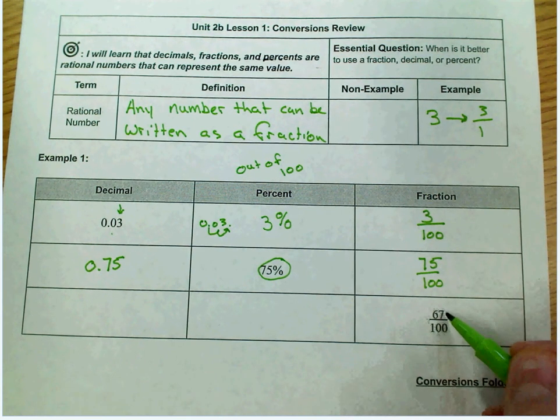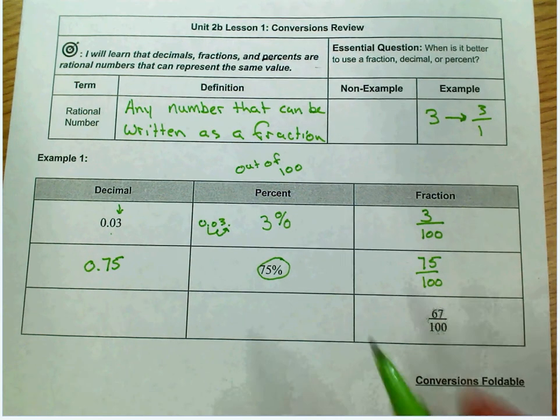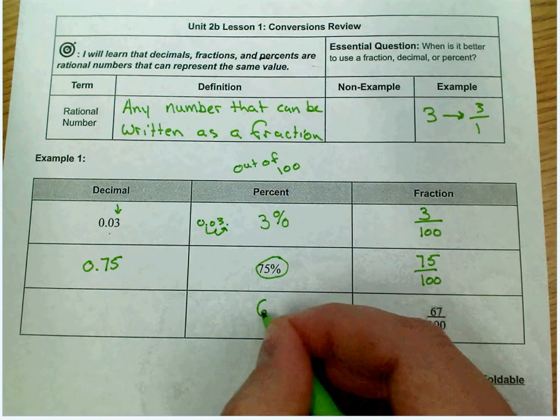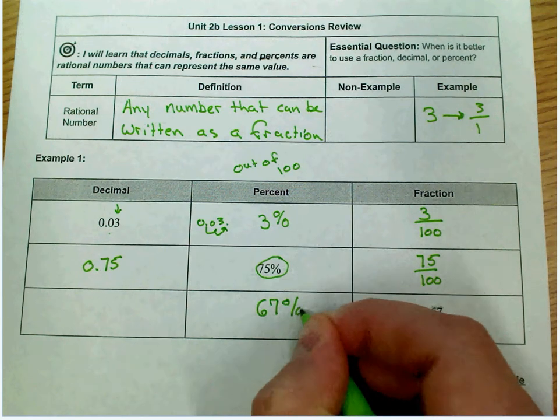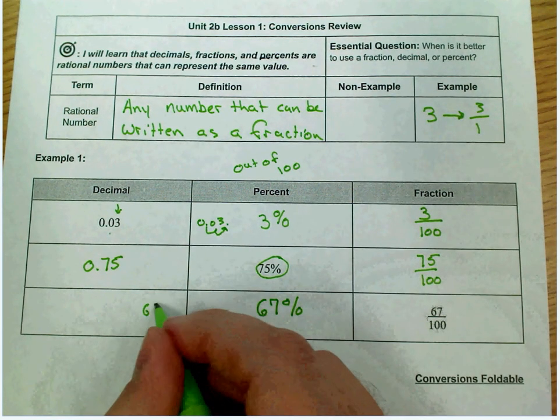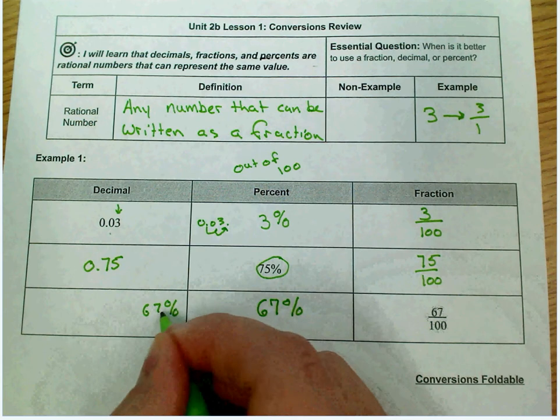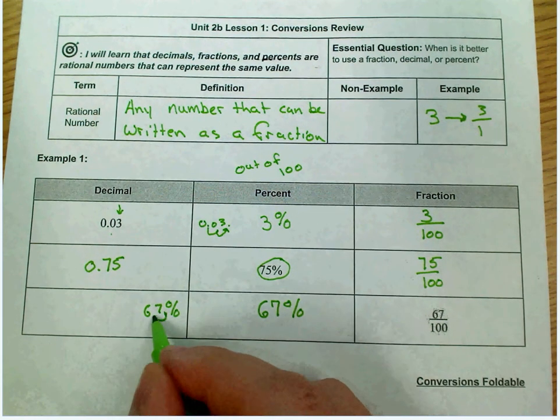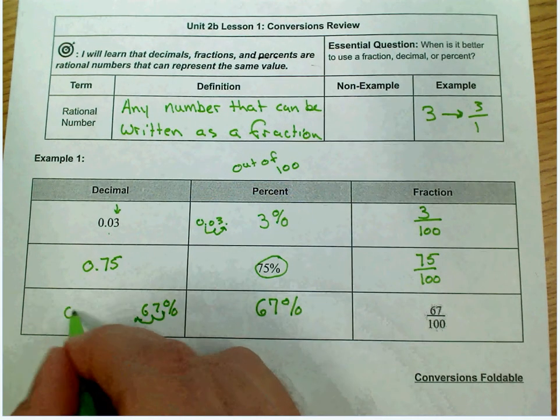When we look at 67/100ths, that's 67%. When we look at 67%, the decimals here, we move it 2 places to the left, and we get 67/100ths.